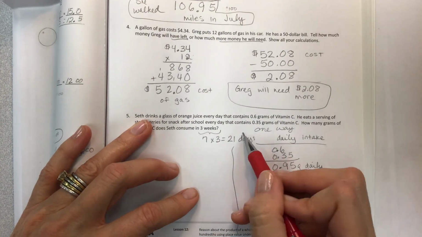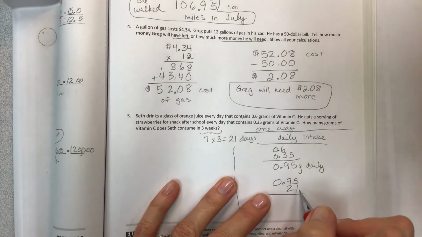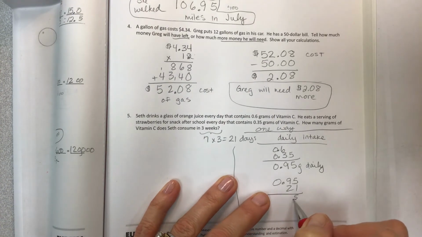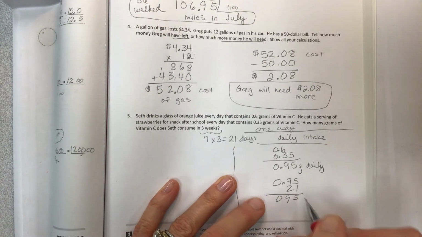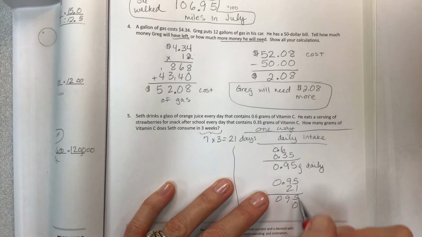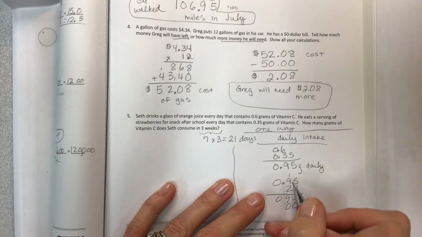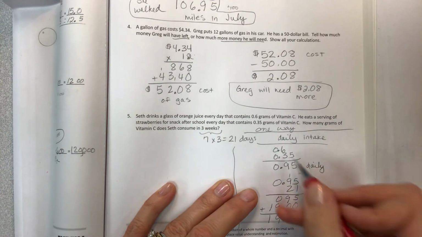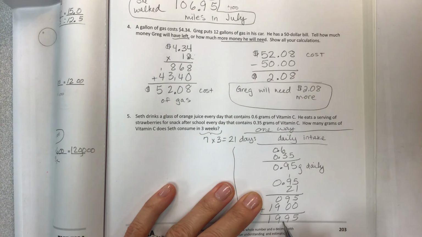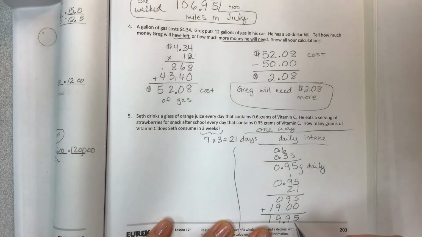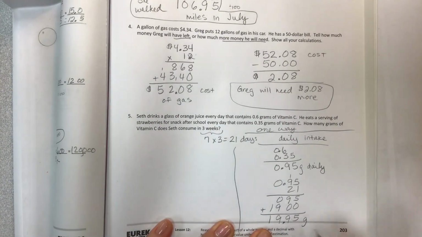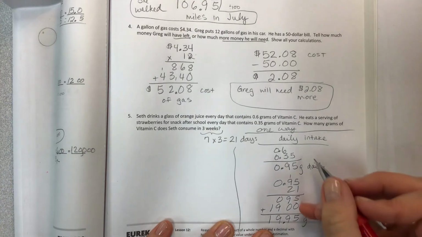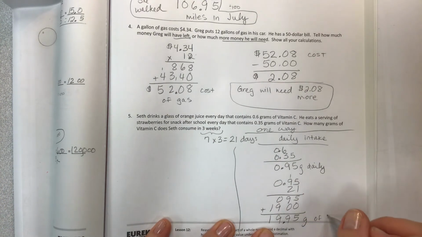If we show it like this and then multiply, 1 times 5 and 1 times 9 and 1 times 0 should be really easy. Hold that with the 0. 2 times 5 is 10. 2 times 9 is 18 plus 1 is 19. Add those up. And it's 2 decimal places here. So it would be 19 and 95 hundredths grams of vitamin C.